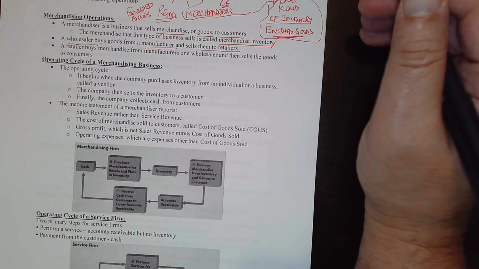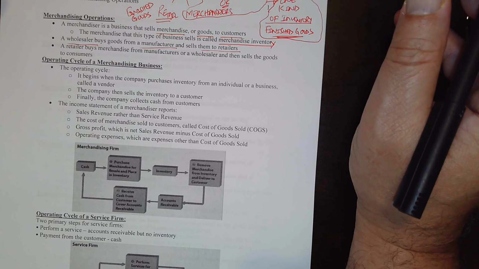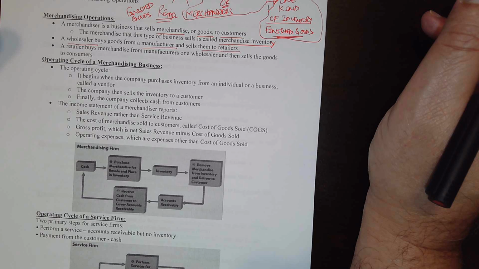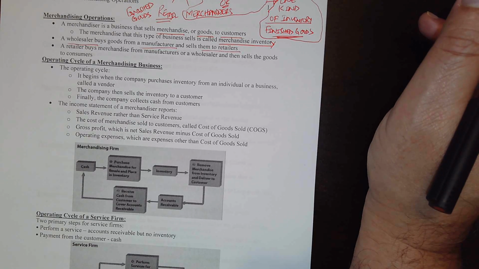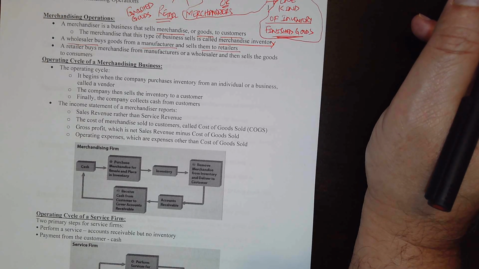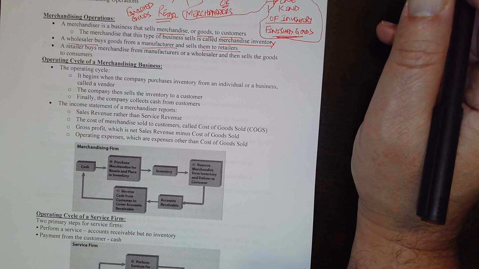But that paradigm has shifted more now, and we see big retailers, big box stores such as Best Buy, Walmart, Target, and Amazon online, where you can buy these things.